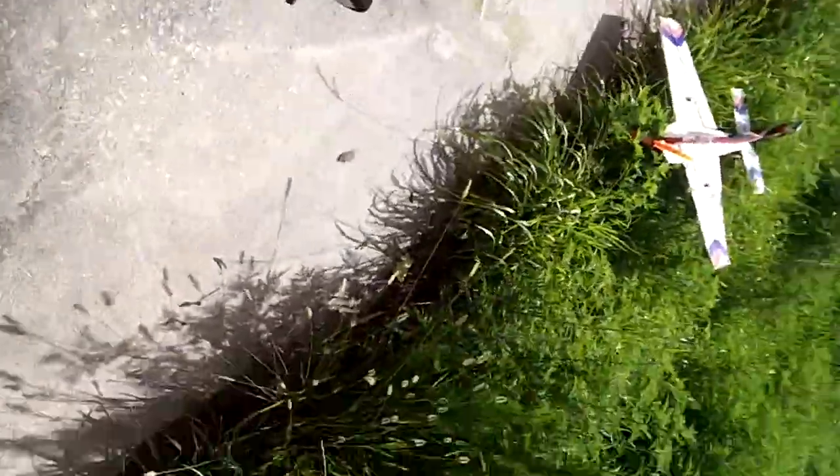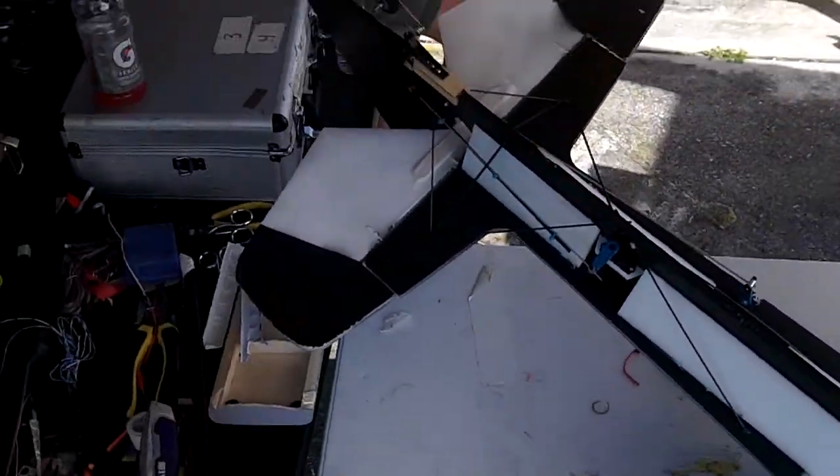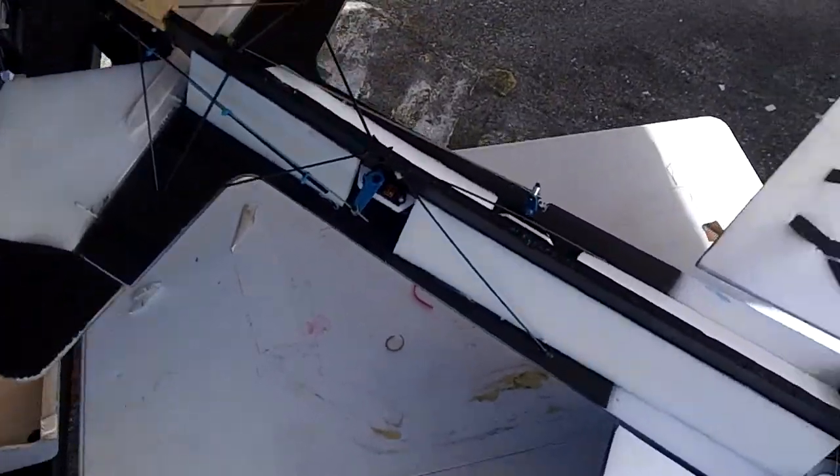Yeah, she was a pretty bird. Something that happened. Yeah. You definitely lost control. You had no control of that airplane. Was it a pilot error thing or nothing? Yeah, it just rolled over. Oh.